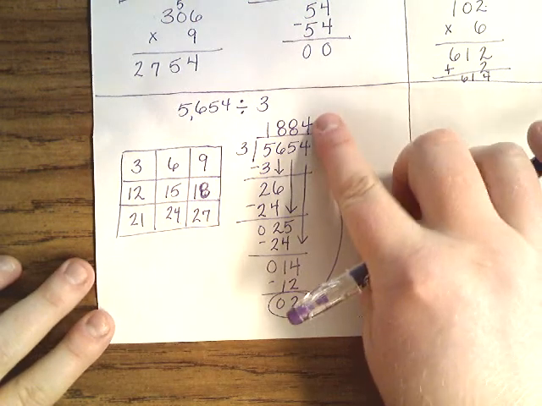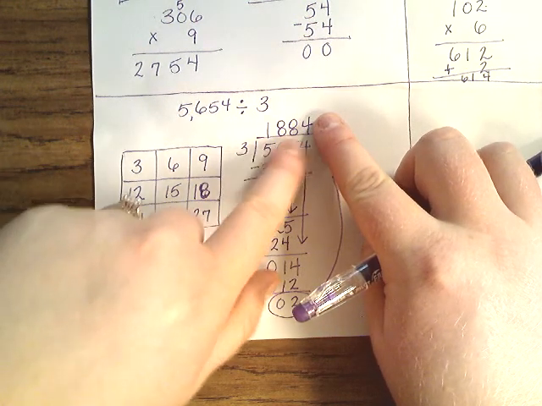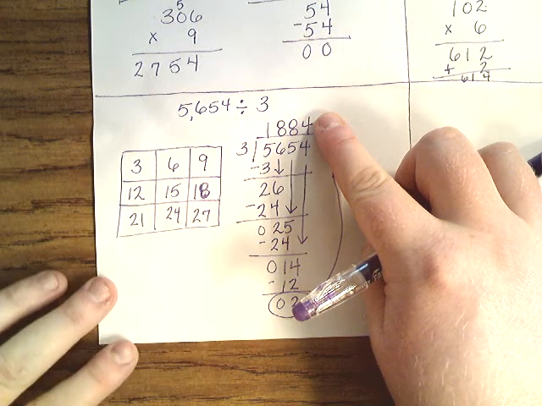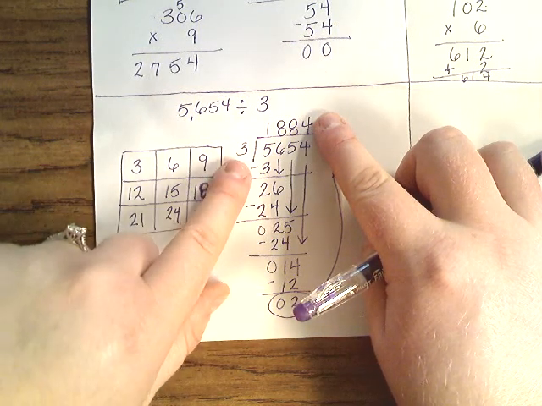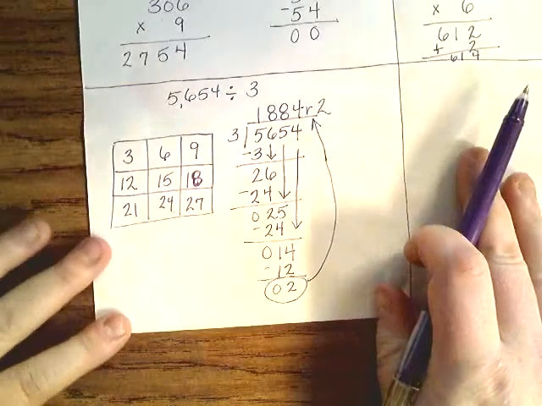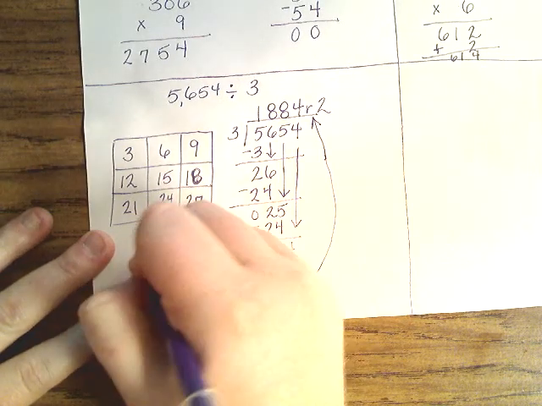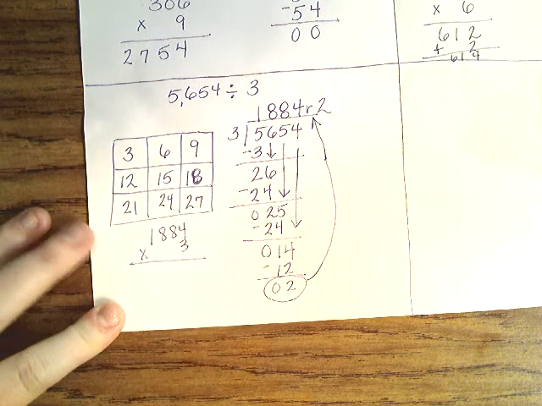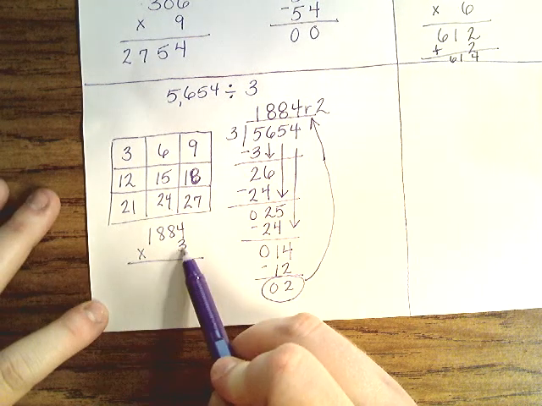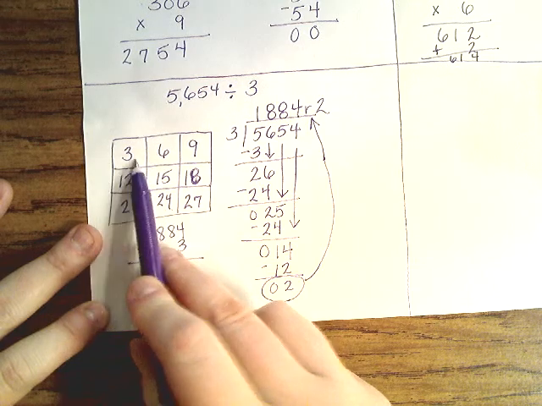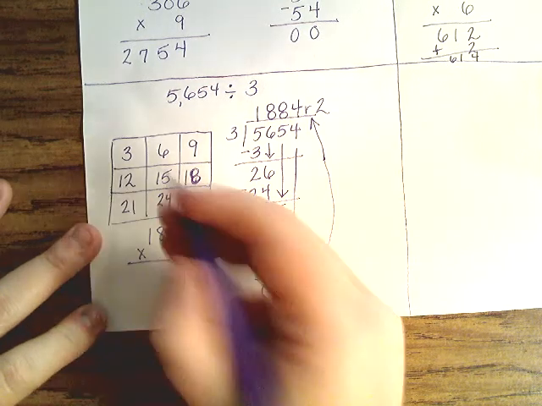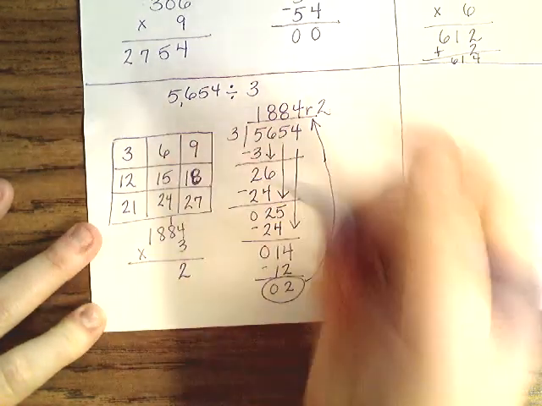And we have to check our answer now. So we're going to ignore that remainder. We're going to look at this whole number we got. So we have 1,884. We're going to multiply it by 3. So let's start by doing that first. 1,884 times 3. Okay. 3 times 4 is 12. See, 1, 2, 3, 4. That's 12. So we put our 2, carry the 1.